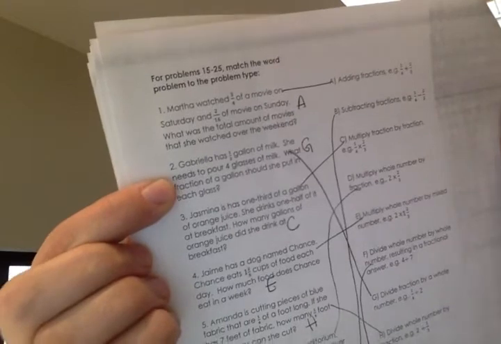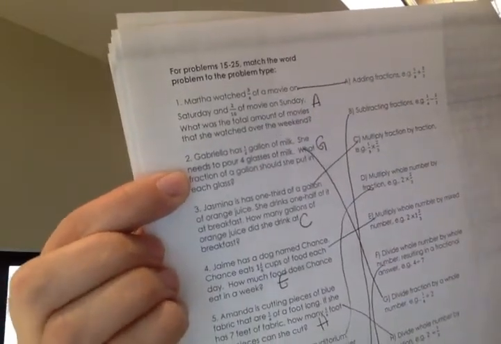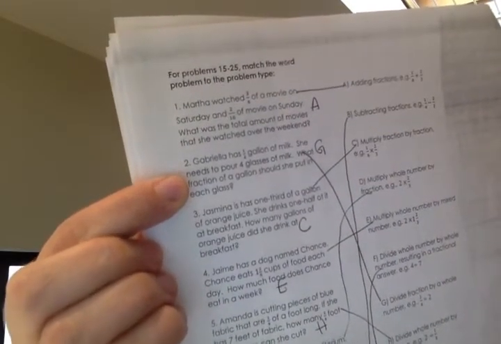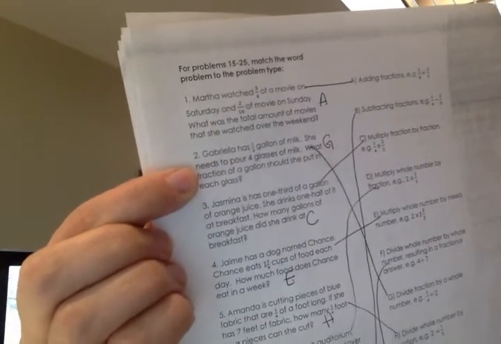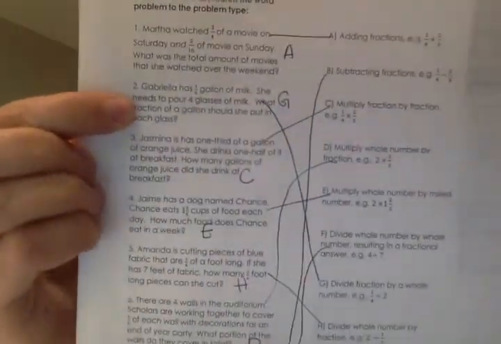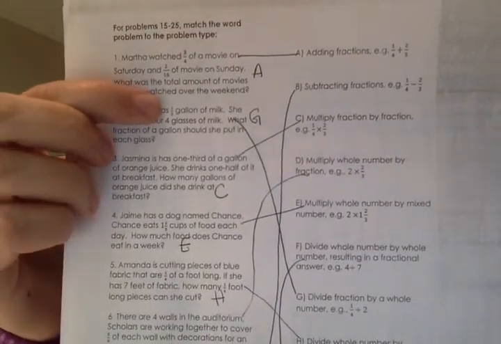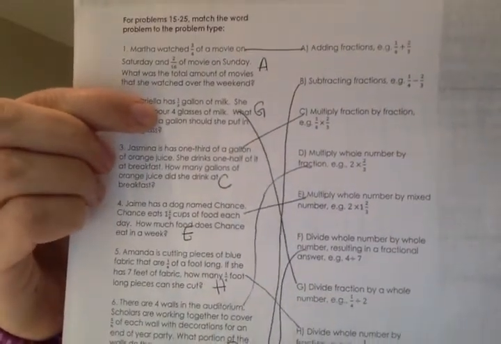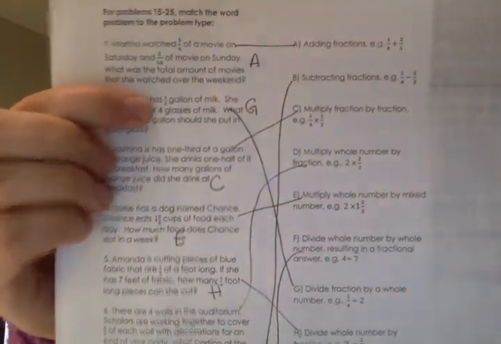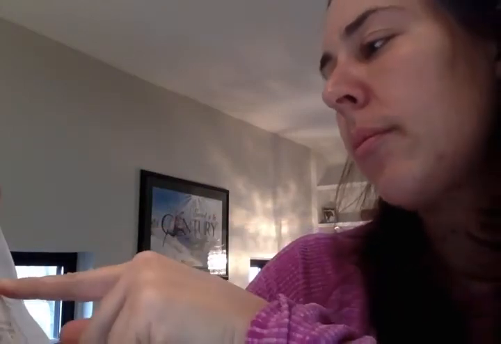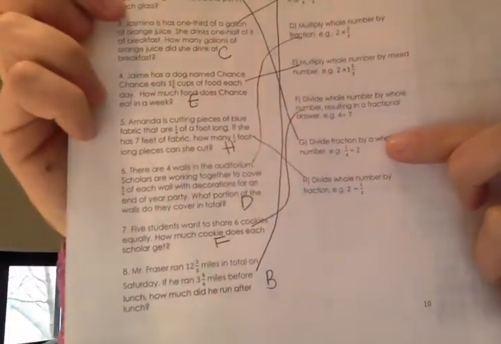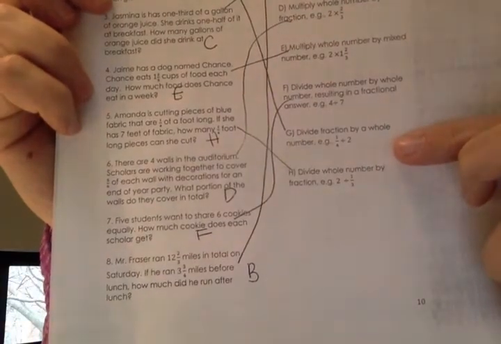Here, Gabriella has 1/2 gallon of milk. She needs to pour 4 glasses of milk. What fraction of a gallon should she put in each glass? So she's only got 1/2. She's not going to get any more than that. And she needs to split it into 4 groups. So that's like 1/2 divided by 4. Let's see if there's an option that's a fraction divided by a whole number. That's option G. Divide a fraction by a whole number.